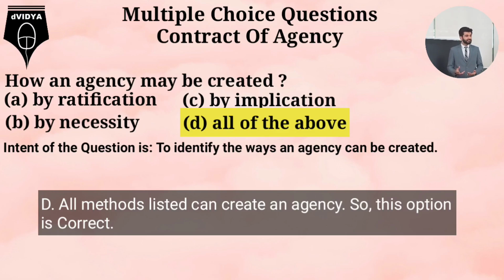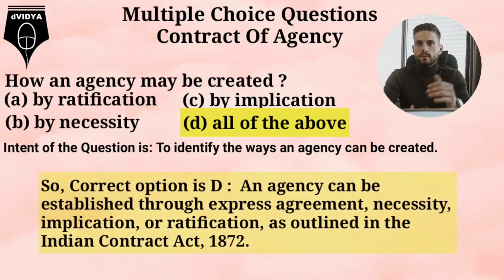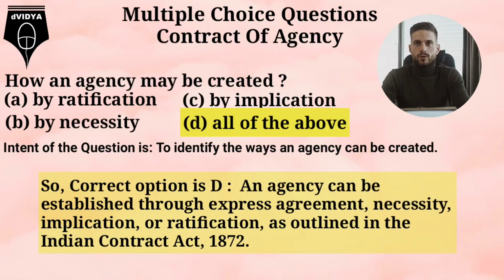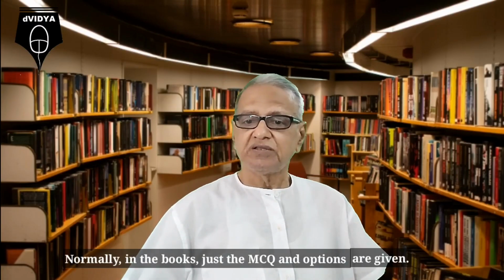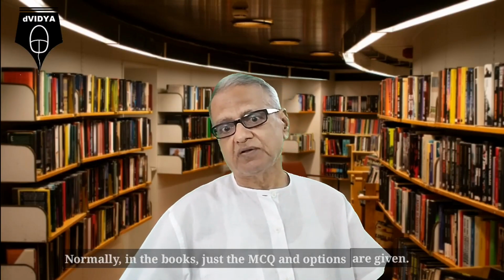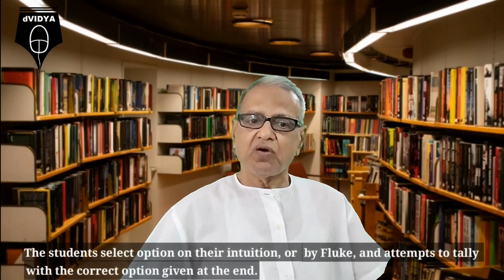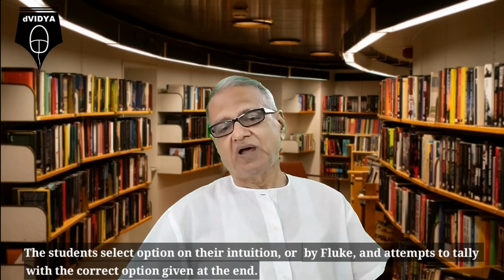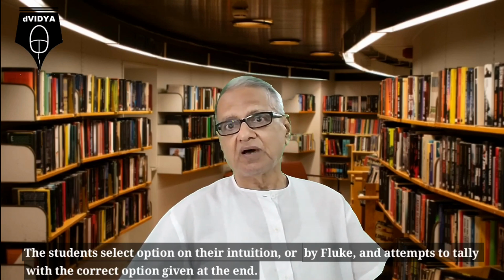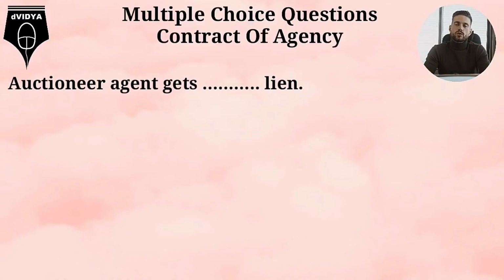Suggested answer D. Correct option is D. An agency can be established through express agreement, necessity, implication, or ratification, as outlined in the Indian Contract Act 1872. Normally, in the books, just the MCQ and options are given. The students select an option on their intuition or by fluke and attempt to tally with the correct option given at the end.